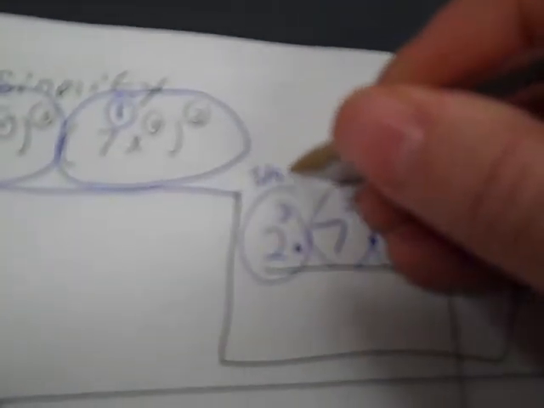Okay, now circle all of your factors. 2 to the 3rd, 7 to the 2nd, x to the 29th. Well, that's positive, that'll stay. The 2's positive, that'll stay. The 29's positive, that'll stay. So everything's going to stay in the same place it's at. So 2 to the 3rd times 7 to the 2nd times x to the 29th.